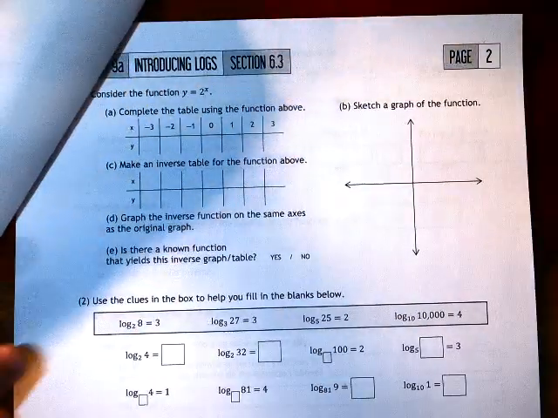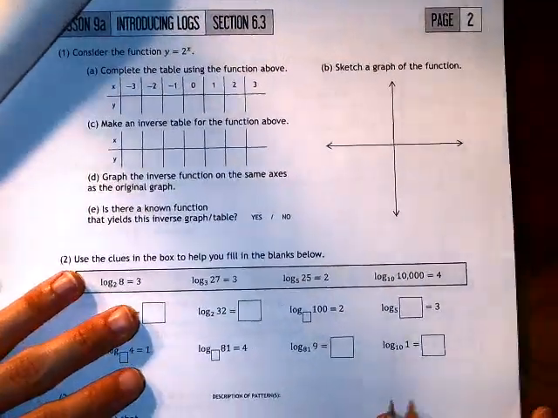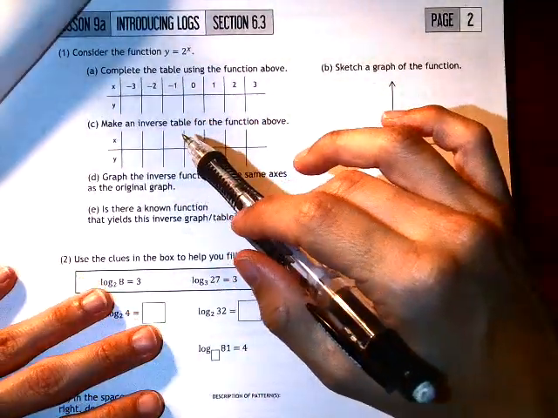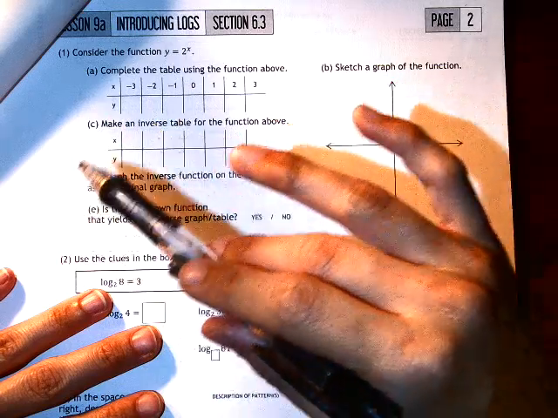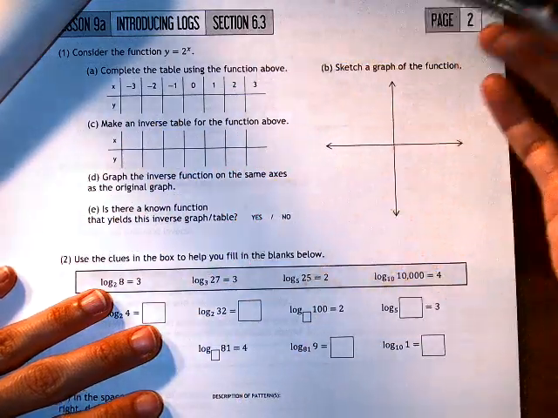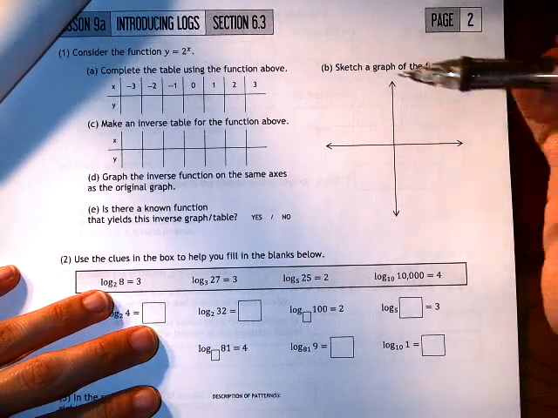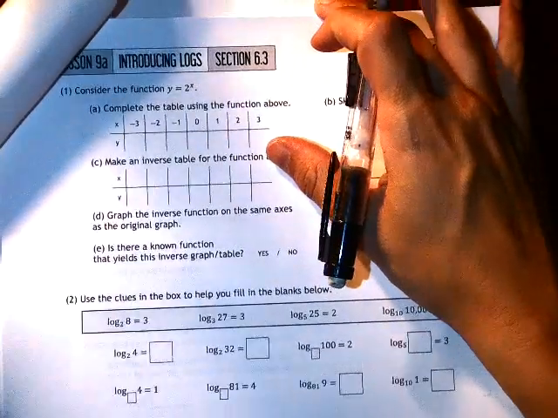The first lesson that we're going to do is the one that begins on page 2, the introduction to logs. And hopefully this will give us a sense of what a log is, because I imagine right now that phrase is just met with a bunch of confusion. Like, what in the world is a log? What does that do?